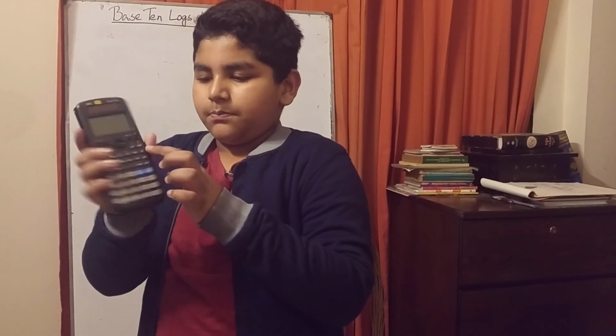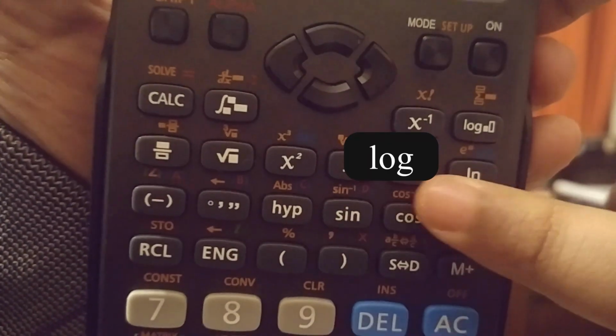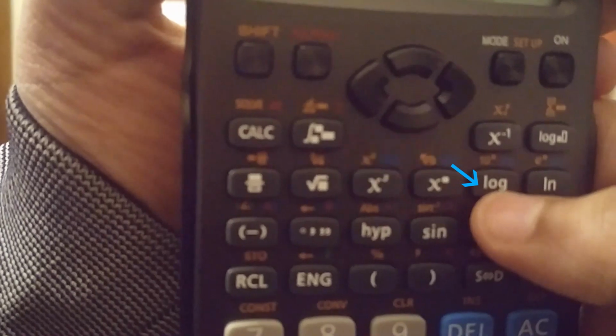notice this button. Let me show it a bit better to you. Here, this button. Why is there no base in this button? I'm about to show you why.